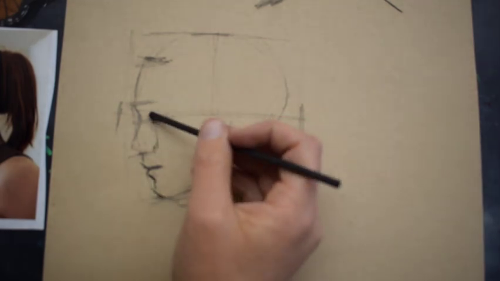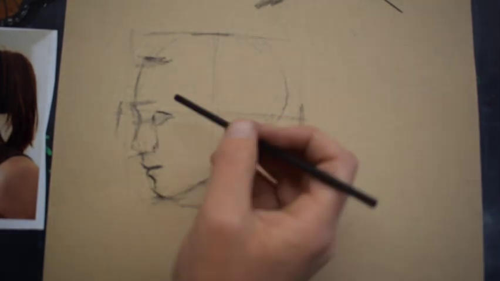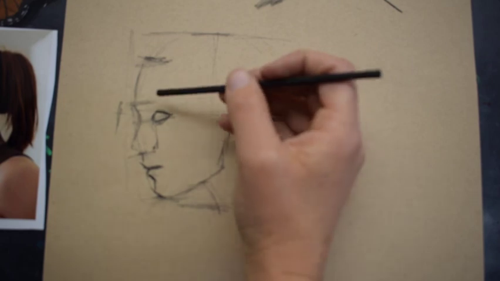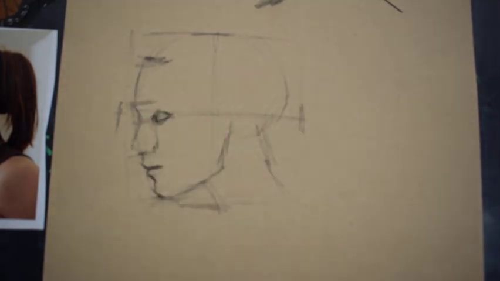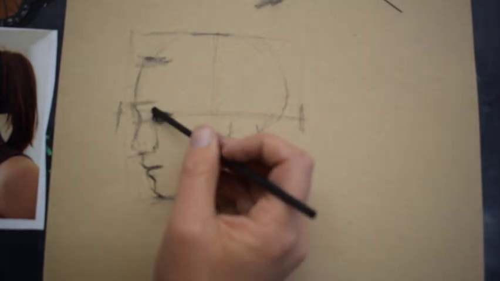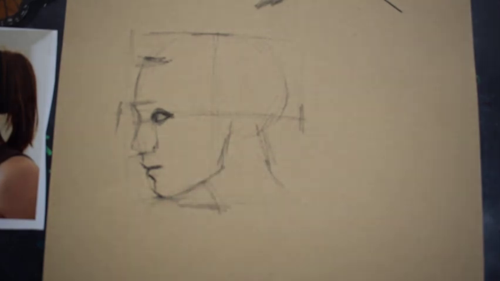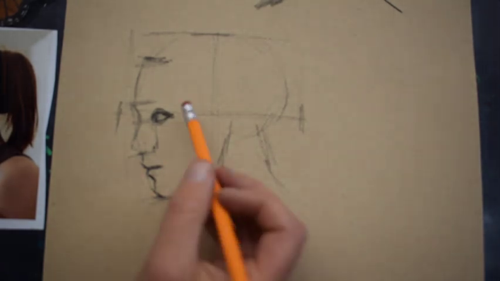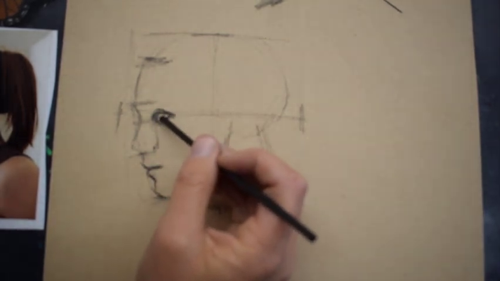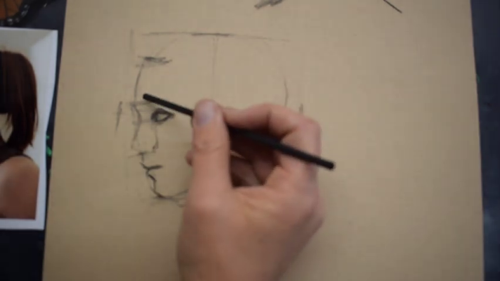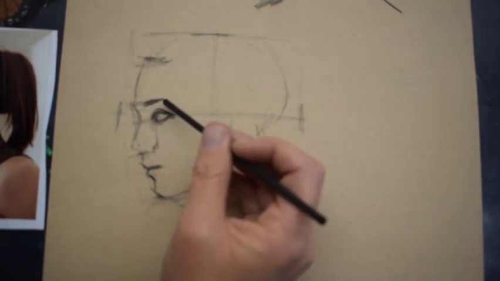There's some indents at the brow line, and then that nose projects out. One thing about the nose is when viewed from the side, the nose is attached to the face about halfway, and then it's sticking out into open air for the other half. So the tip of the nose is in open air. A lot of students will get that incorrect, so double check.